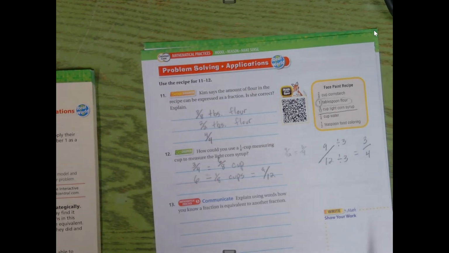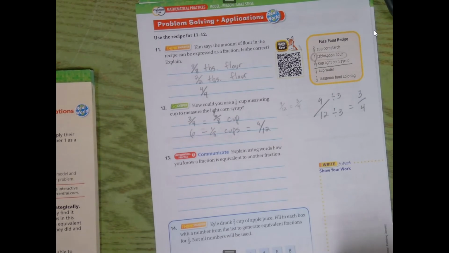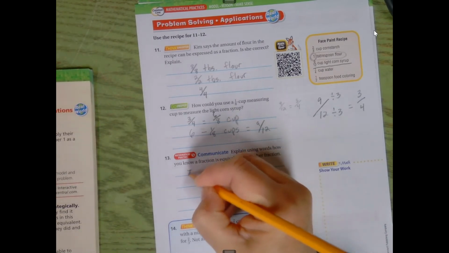Okay, explain using words how you know a fraction is equivalent to another fraction. I love when we have to use words. So if you multiply, it's the same thing.